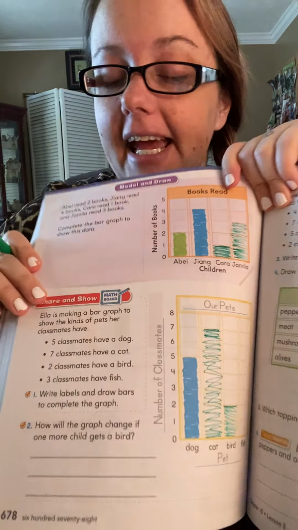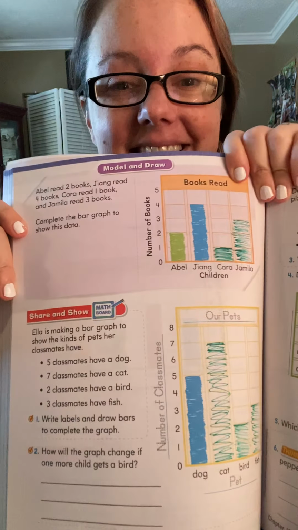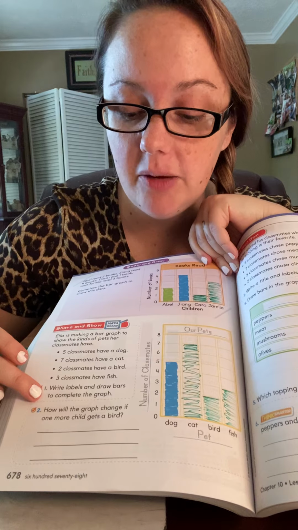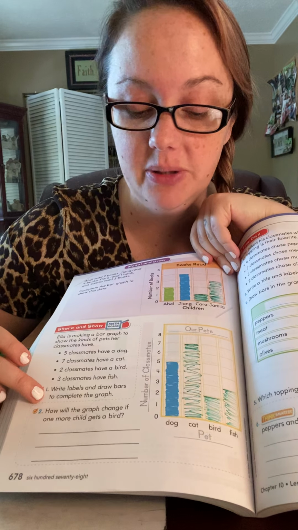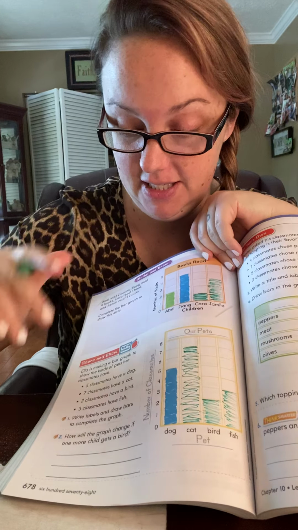Okay. And then the final one, it says 3 classmates have a fish. So I'm going to take the fish and I'm going to color up to the number 3. Okay. So now let's look. It says write labels and draw bars to complete the graph, which they've got the labels for you. You can trace over that if you want.